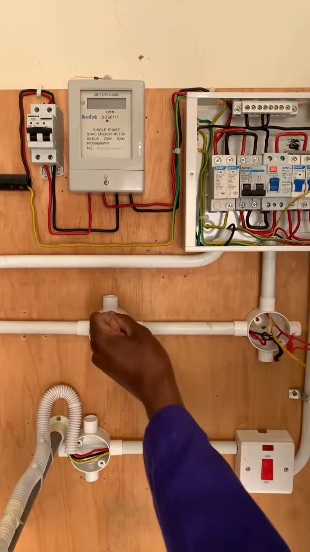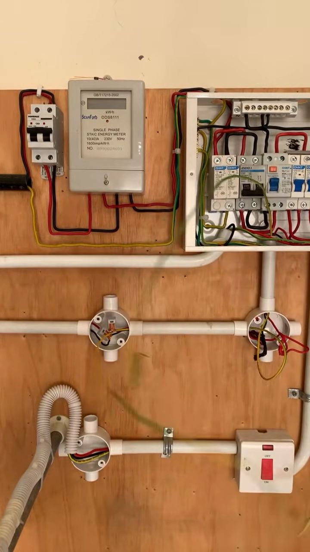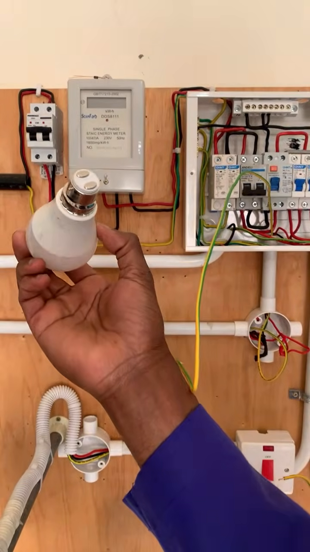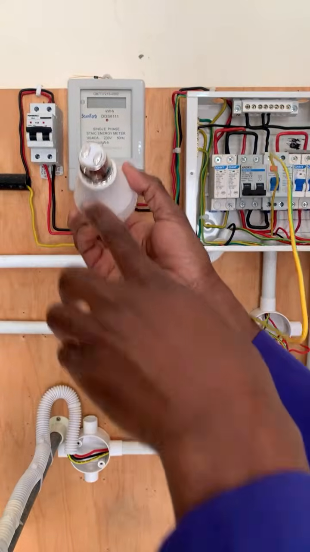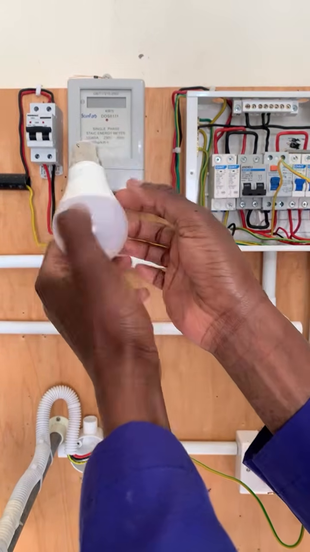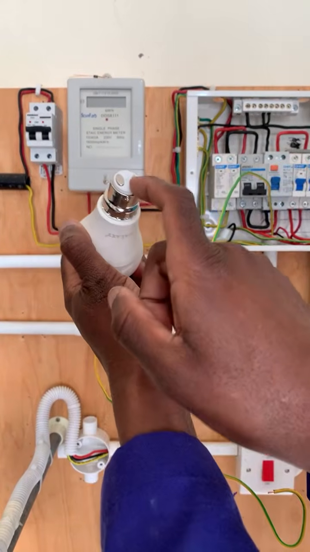Just like that. So what is the reason for an earth connection in a lighting circuit, when you only have this type of light? You have this bulb, for instance, which is common in our today's world. So you have this terminal as well as this one.